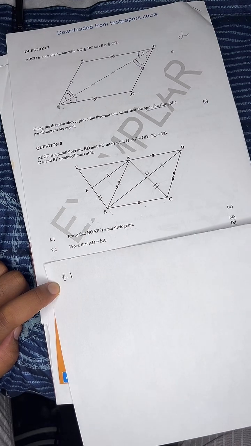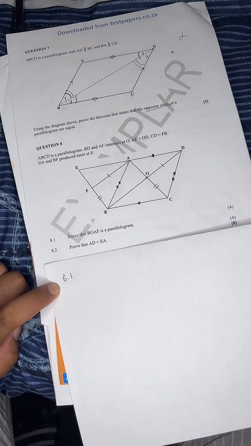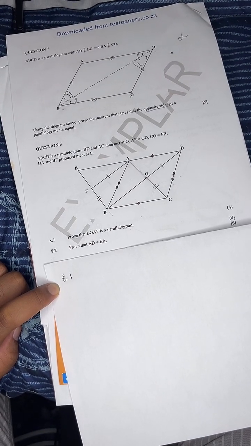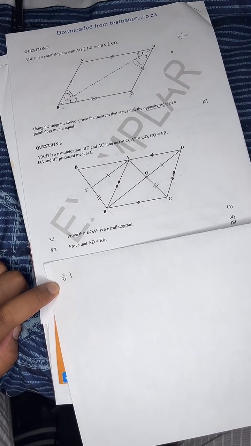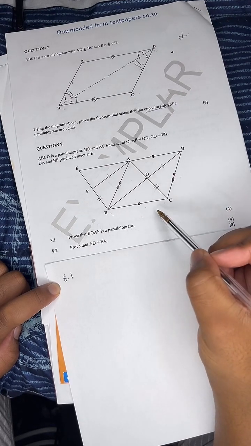Okay, let me just look at you guys. What do you suggest we should start with? I want to check how you approach this question. What do we start with, guys, to prove that BOAF is a parallelogram?